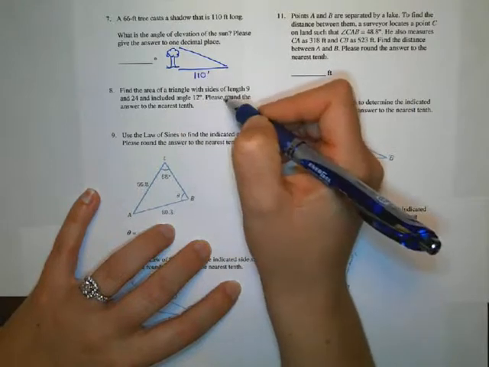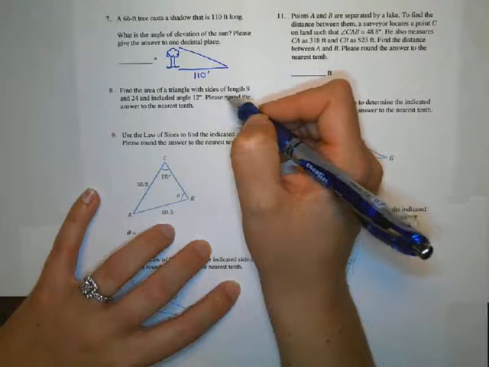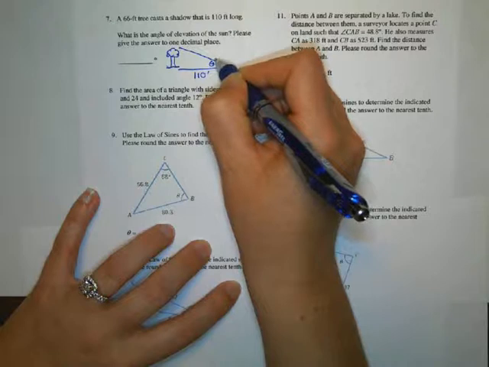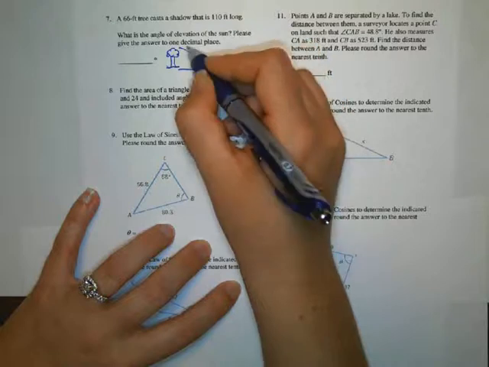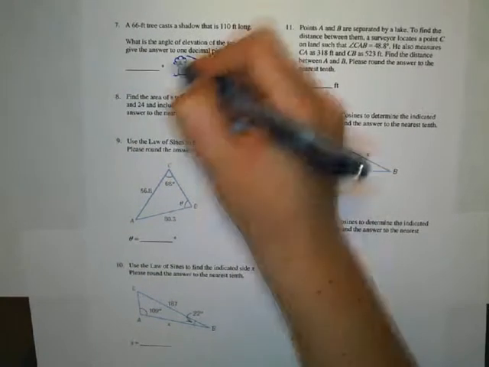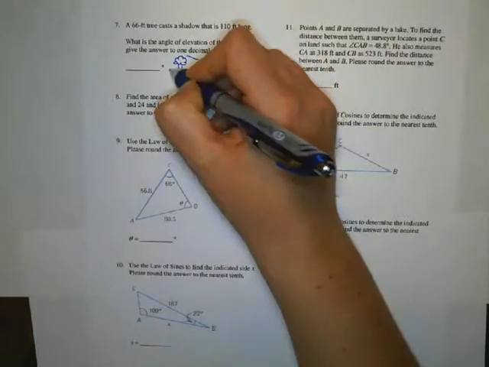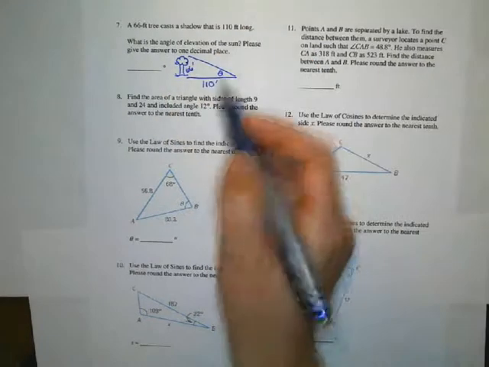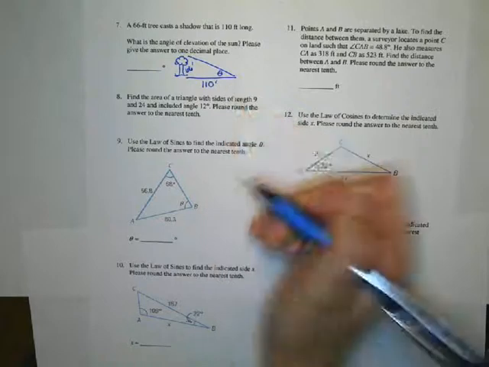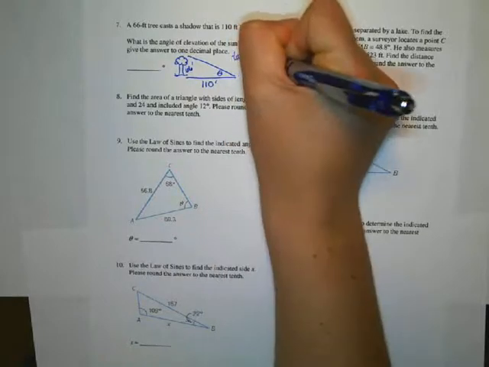What is the angle of elevation? So this is angle of elevation. Remember, if you look up, it's elevation. And so it's asking, please, what is the angle of the elevation? And the tree right here is 66 feet. So which trig function would I use if it's opposite and adjacent? Good. So I have the tangent of theta equals 66 over 110.